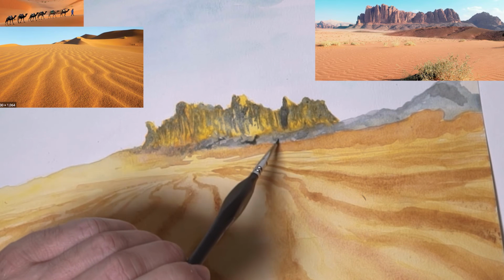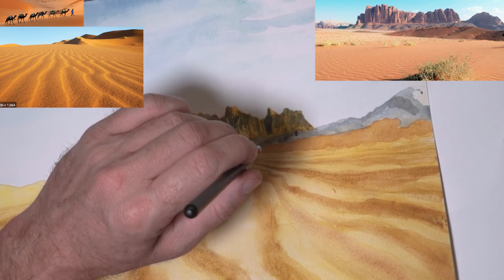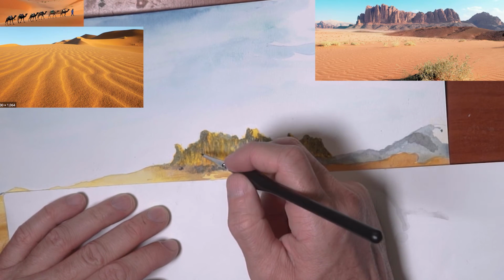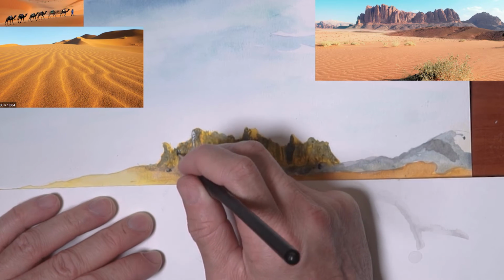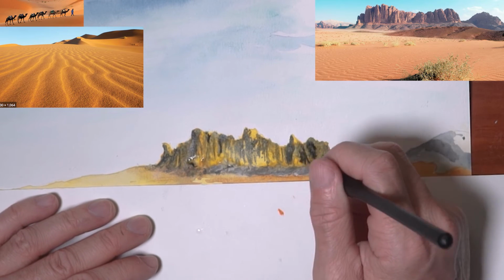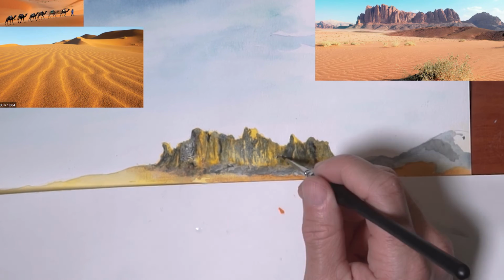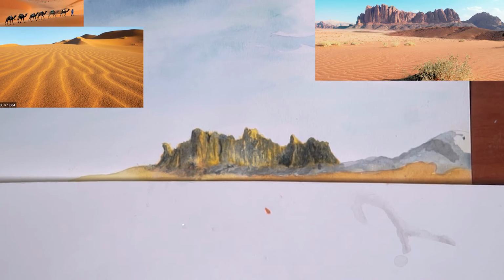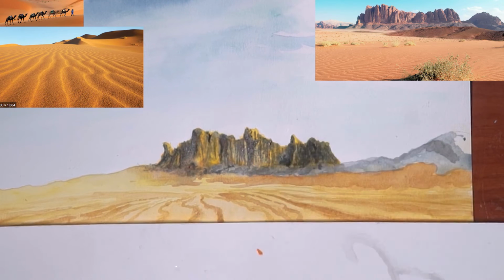Let me try to... like a bunch of little stringy strings. Let's see. So over here, there's hardly any. Okay, now it looks like there's a little three-dimensionality to it. Hey, the 3D ain't gonna hurt nobody.